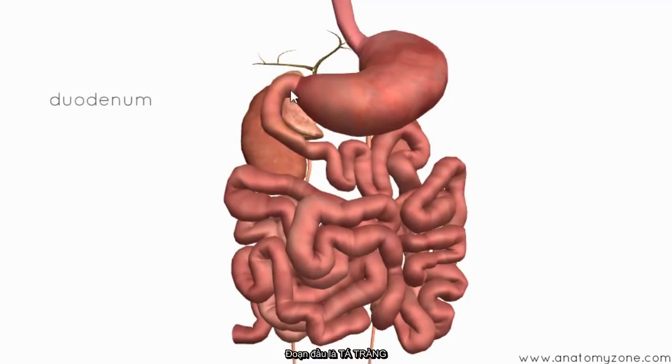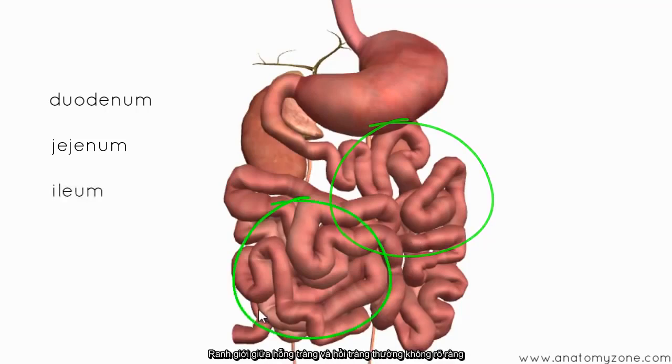The first part is known as the duodenum, and it's this short little C-shaped part here. And then you've got the second part called the jejunum, and the distal part is called the ileum. So it's not really important to clearly mark out the jejunum and the ileum, but you just need to know that the jejunum makes up the second part of the small intestine, and the ileum makes up the distal part, so the third part of the small intestine.